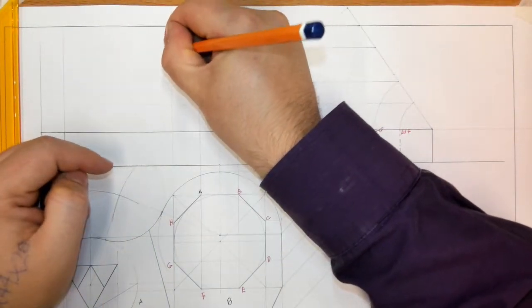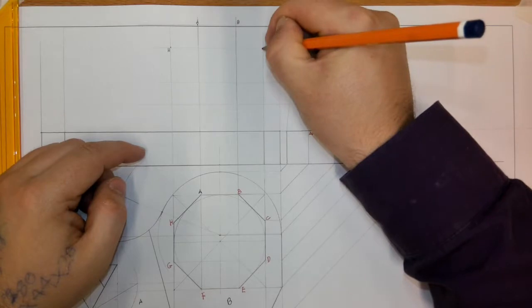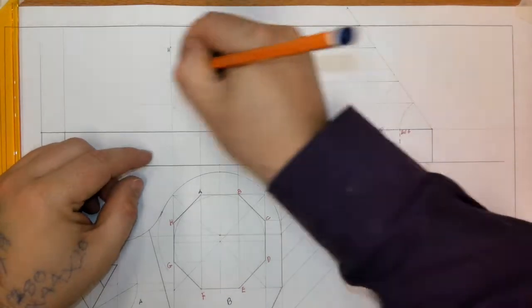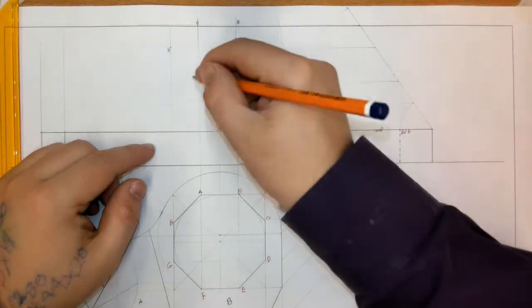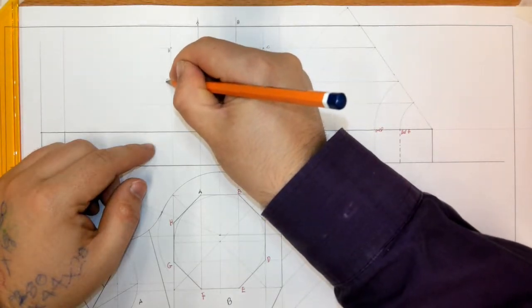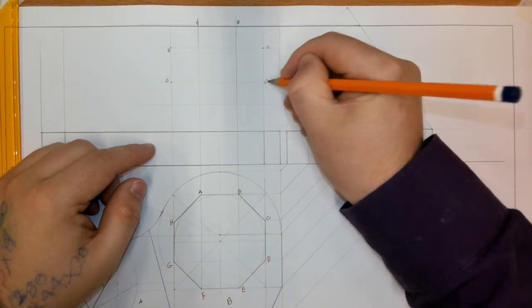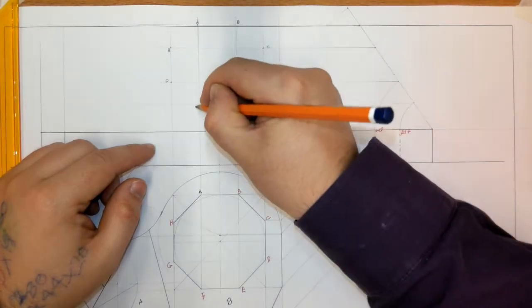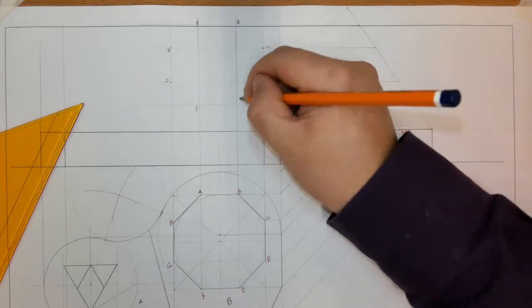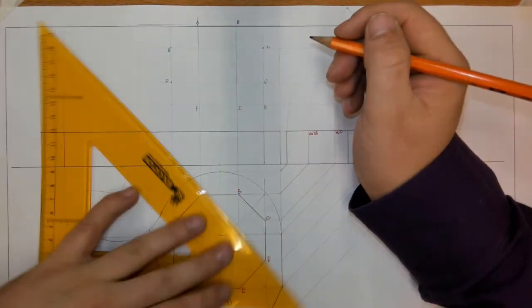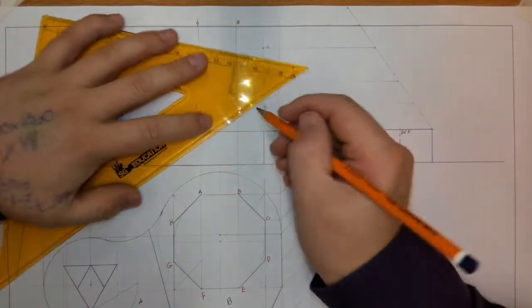H, C, G, D, E, F. Okay, and join. E, I put in the wrong position, E. And we're going to join the points together.